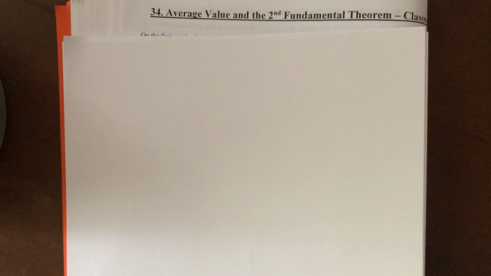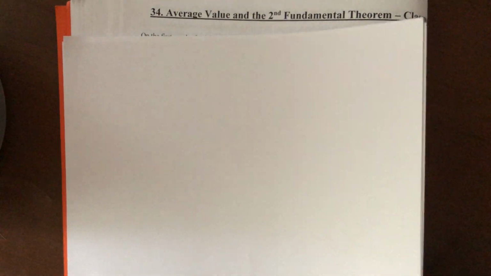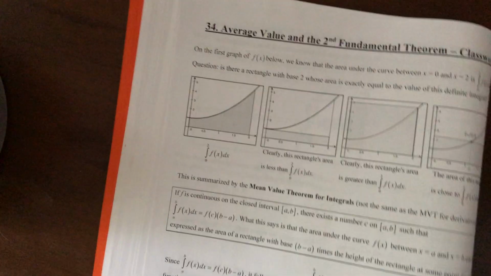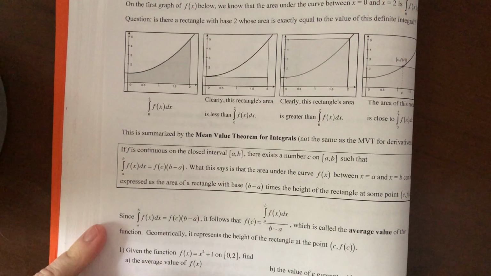Today we're doing the average value and second fundamental theorem of calculus. So these are essentially two formulas that we can see on the AP test. So let's just kind of go through. I'm going to go as fast as I can, and we're at a point where I'm probably just going to use my calculator for integrals. And I'm probably going to let you use your calculator for integrals.